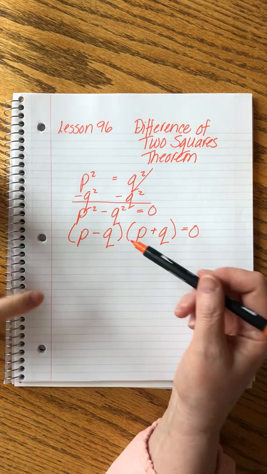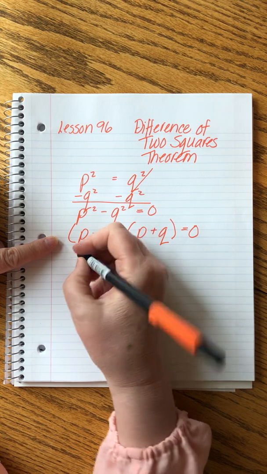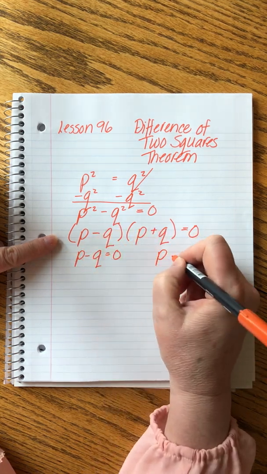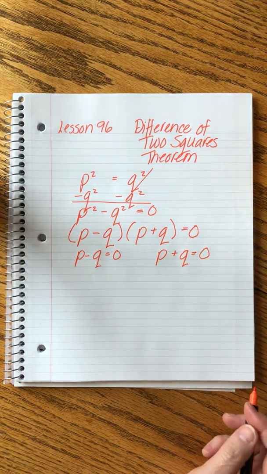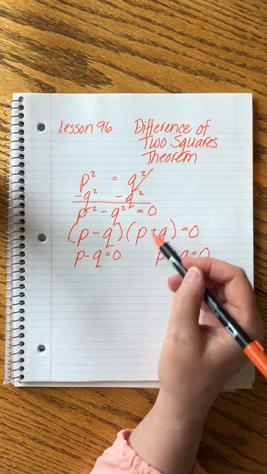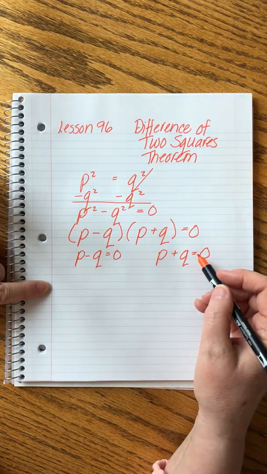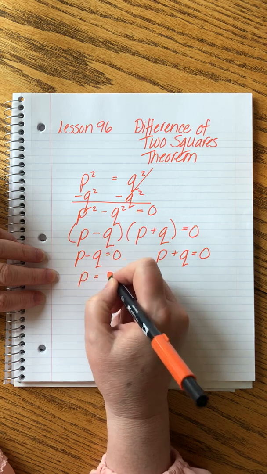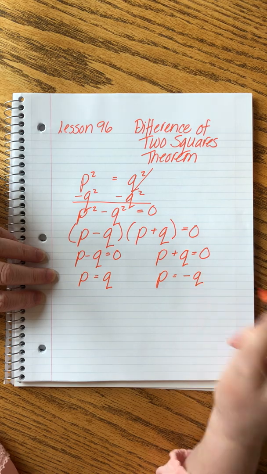Now we know that when you're multiplying two things like this and it equals 0, either the first one equals 0 or the second one equals 0, right? We call that the zero product theorem. If 0 is the answer, then one of the factors has to be 0. And then we can easily solve these. I'm going to swim the q across and I get p equals q or p equals negative q.